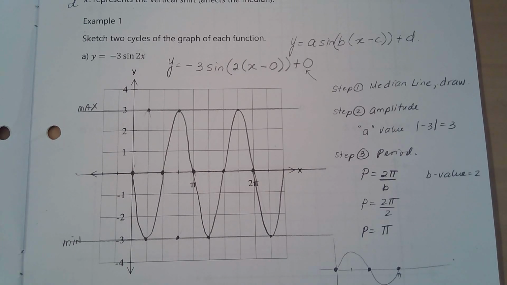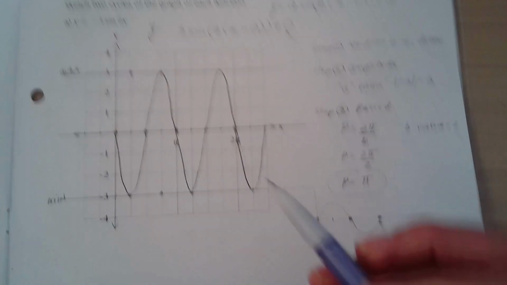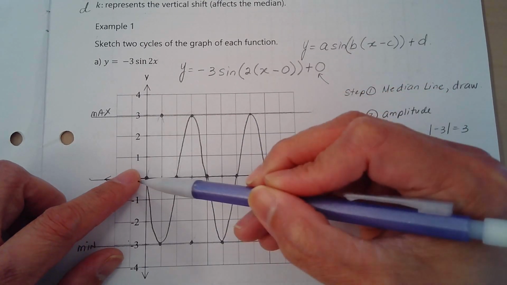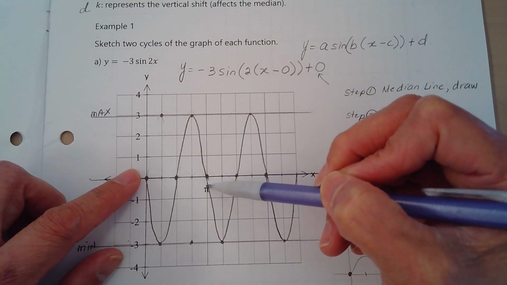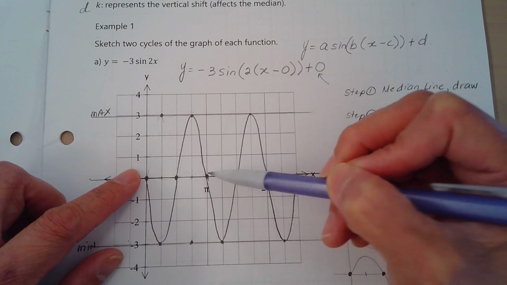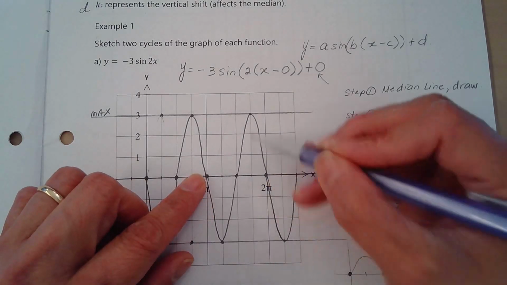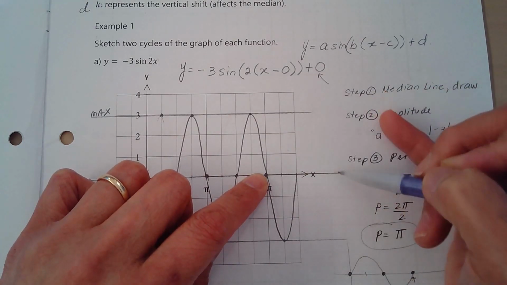Yeah, period is pi. Oh no, the period is pi, so that means that's one complete wave. One complete cycle is pi radians. That means another wave is another pi, another wave is another pi.